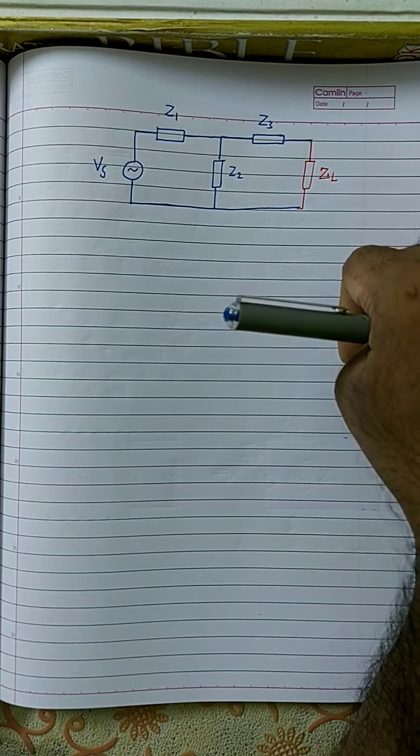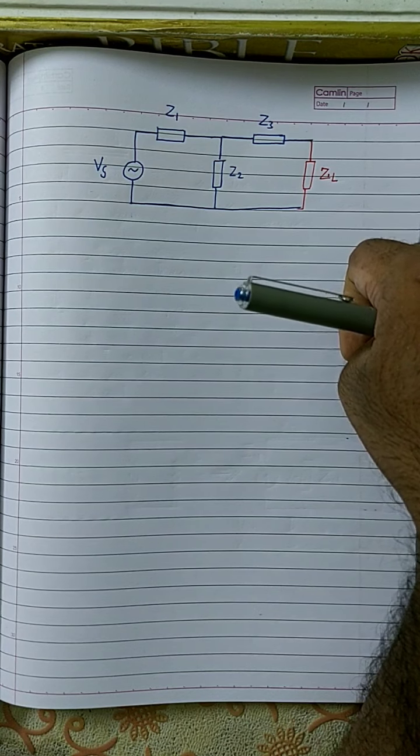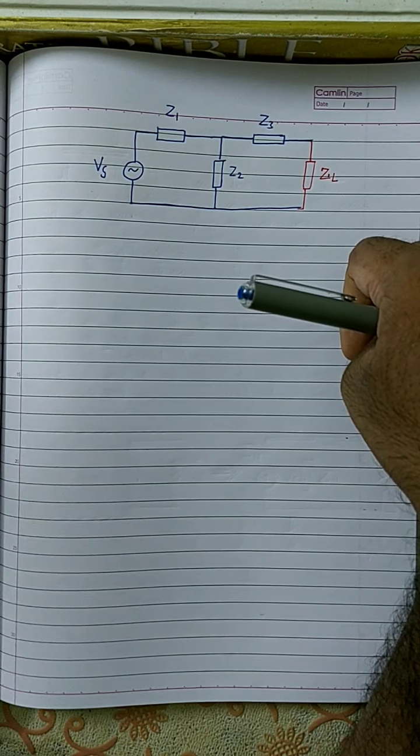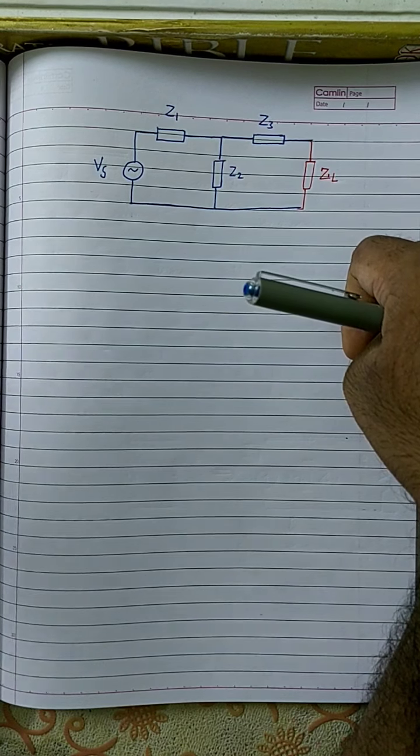Now, what is the meaning of load impedance? It is the impedance across which the output is connected. That is what you call the load impedance, right? It represents the output device.